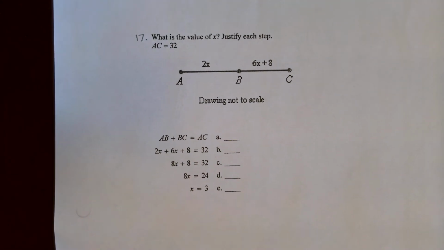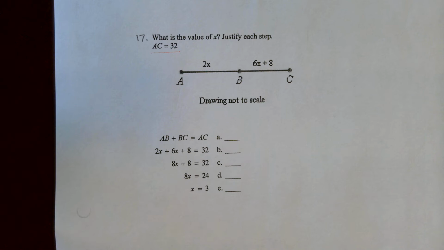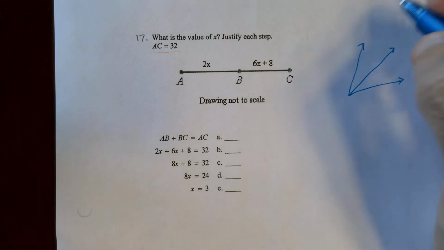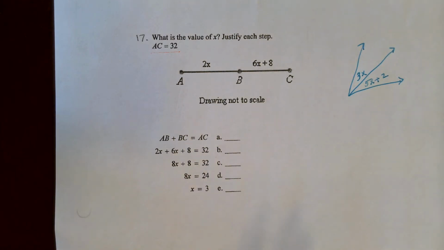What is the value of x? Which of course they figured out, justify each step. So they also give you this and they give you the graph. So whenever you're given these graphs or angles with things on it like that, or an angle, something like this, where you have two angles. Let's say this is 3x and this is 5x plus 2, or something like that. I am just making it up.